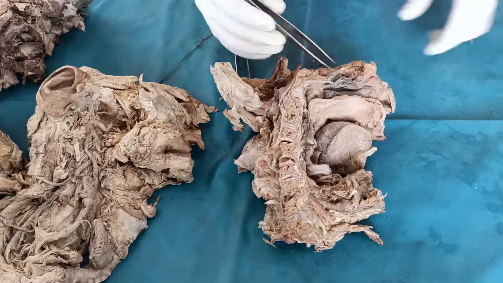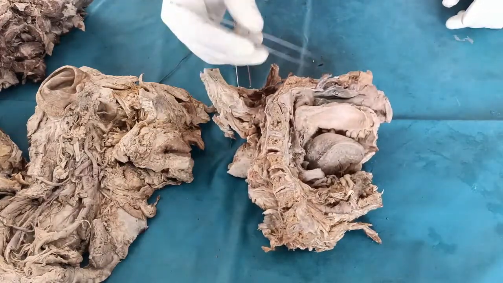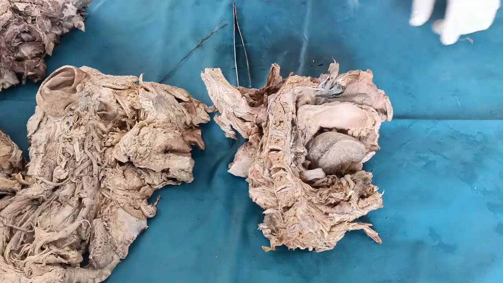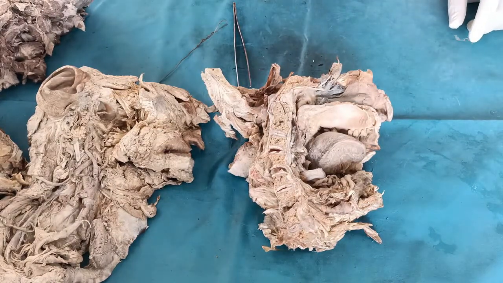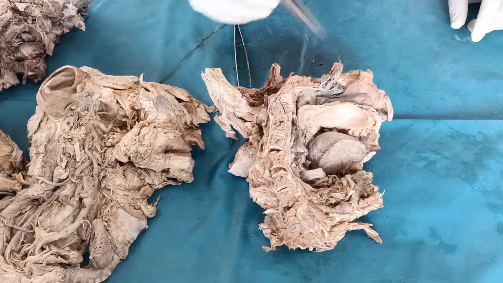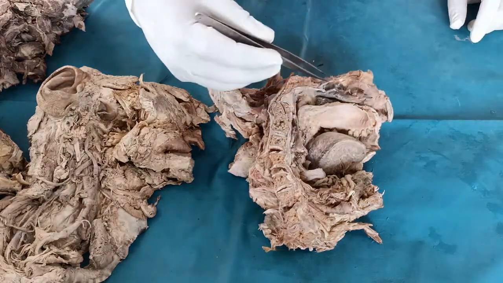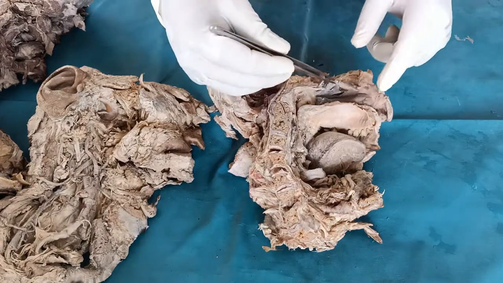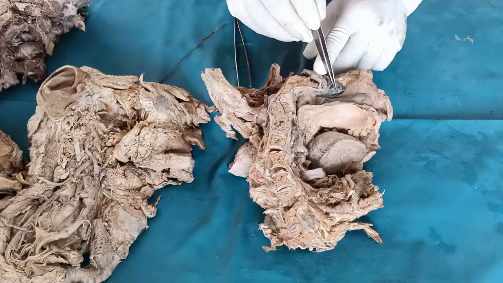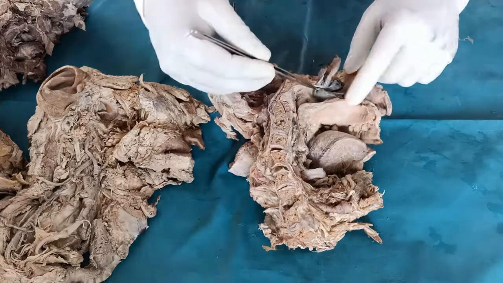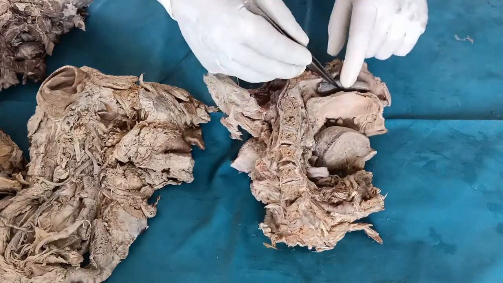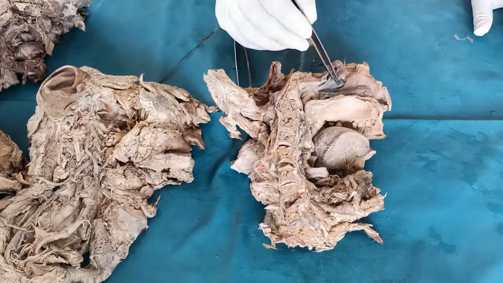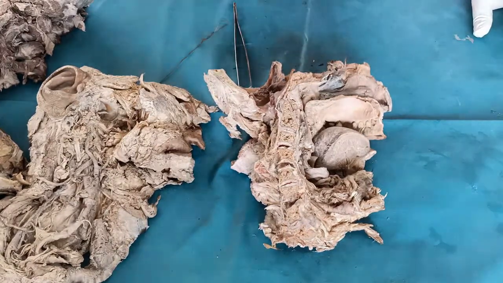Right? So, if you reflect or remove the concha, there is a space below it. Those spaces we are calling meatus. If you remove the superior concha, below it is the superior meatus. If you remove the middle concha, below it the middle meatus. If you remove the inferior concha, below it the inferior meatus. Inferior concha, inferior meatus. Middle concha, middle meatus. Superior concha, superior meatus.